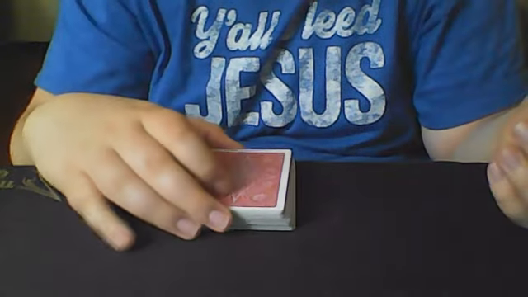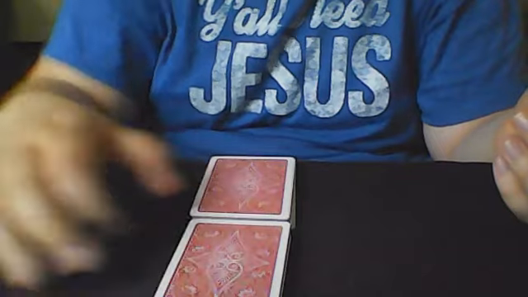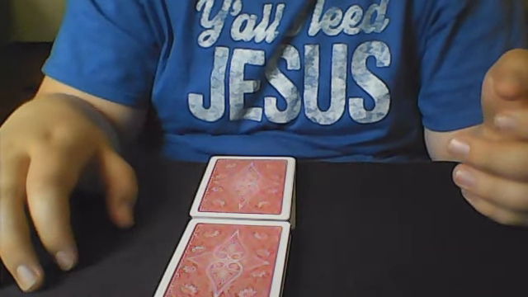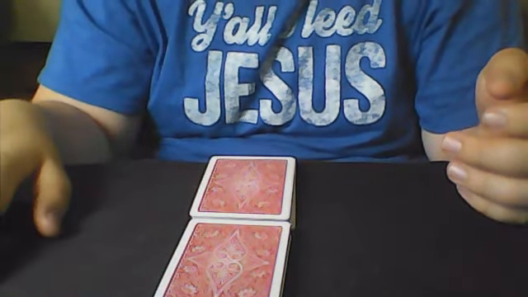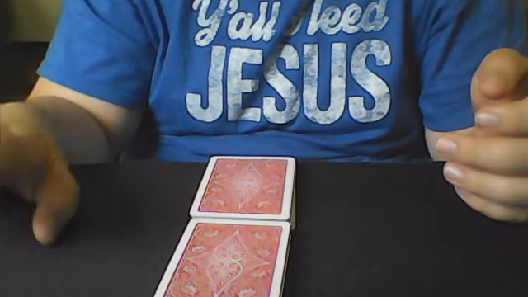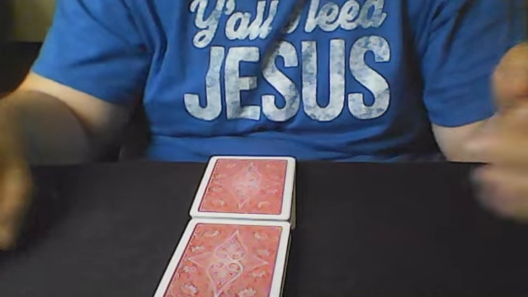So you can start off by handing the deck over to the participant, and they can give the cards a little mix. After they're done, you're going to have them cut the deck anywhere they would like. Let's say they cut it here. You now have them choose whichever half they would like. Let's say they choose the top half. You're now going to have them name a number.